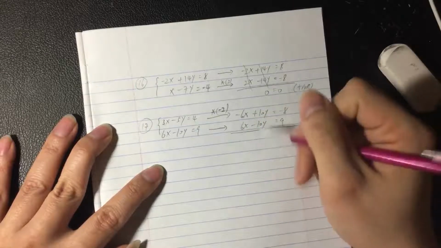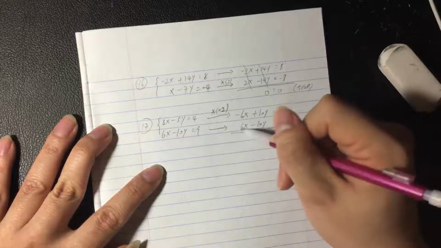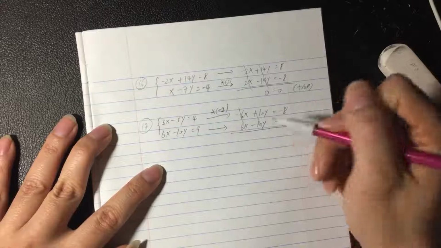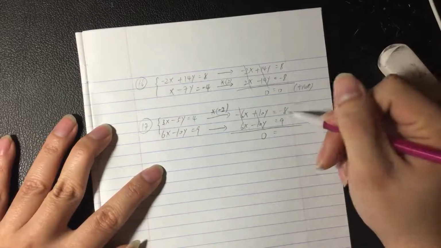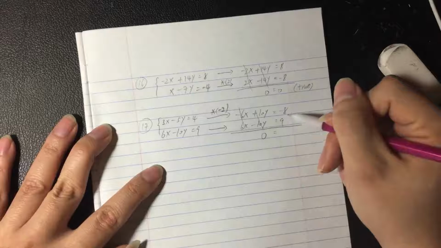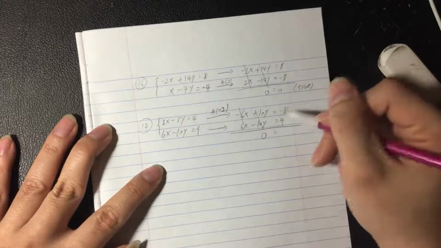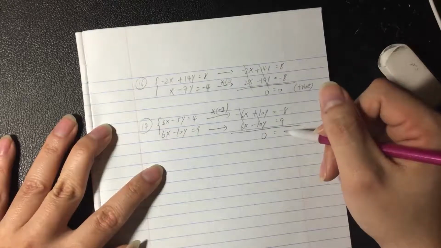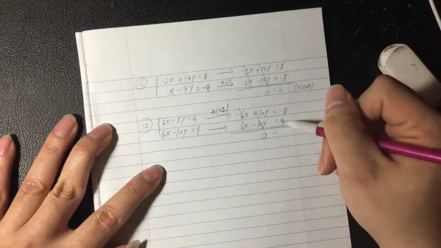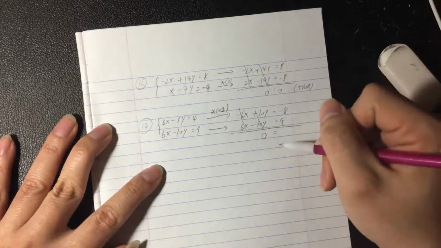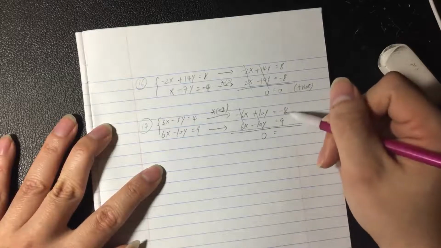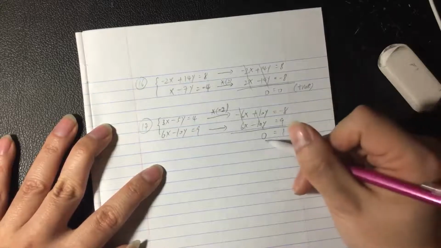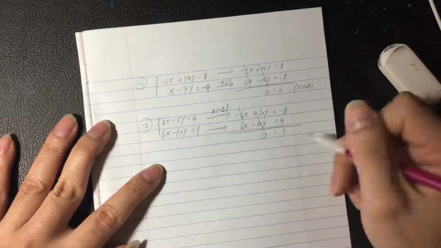If I add the equations, combine like terms, negative 6x and positive 6x get cancelled. Positive 10y and negative 10y also get cancelled, we get 0. On the other side, negative 8 and positive 9. Combine like terms, follow the addition rule. When we add two numbers with different signs, keep the sign of the number that has the larger magnitude. Here, 9 has the larger magnitude, so I keep the positive sign. Then subtract the magnitudes. 9 minus 8 is 1. We get 0 equal to 1. This is always false. 0 can never be 1.